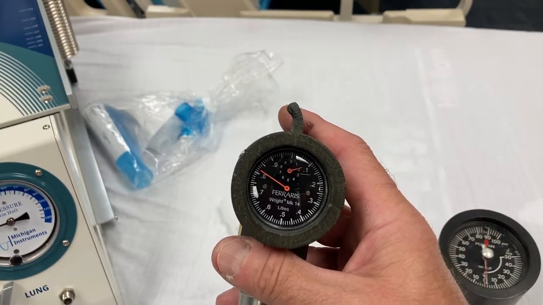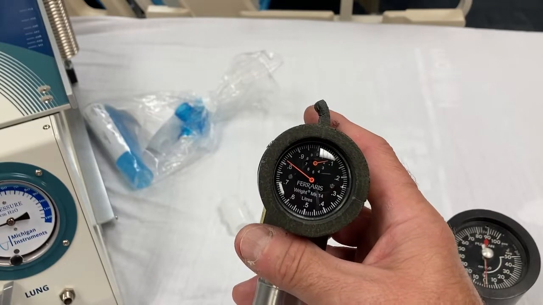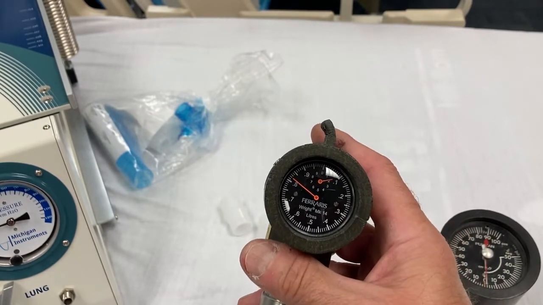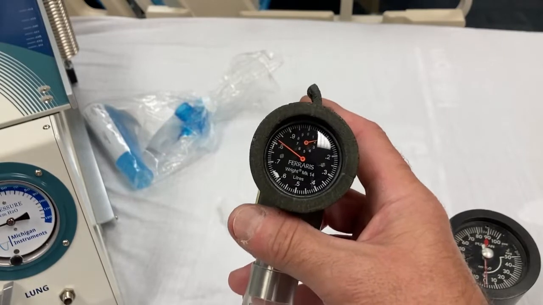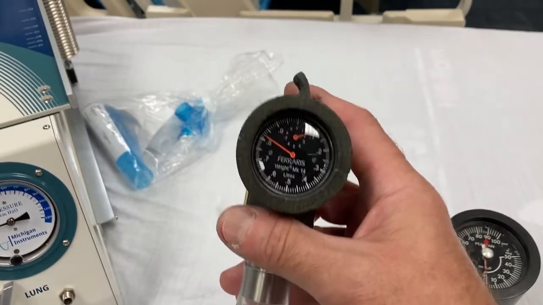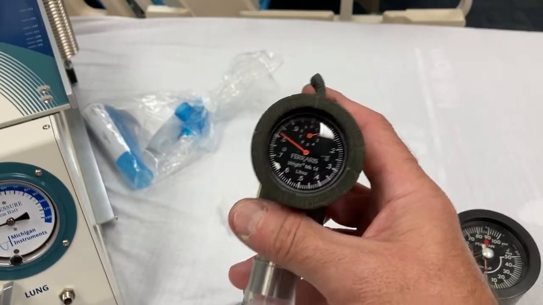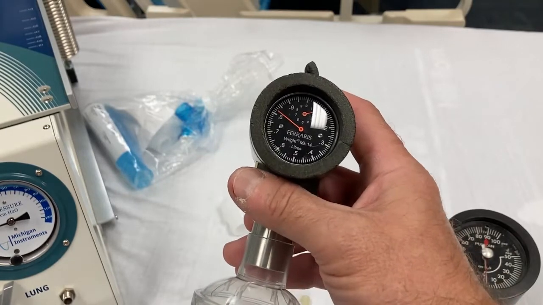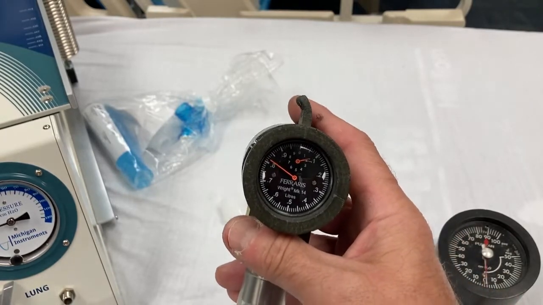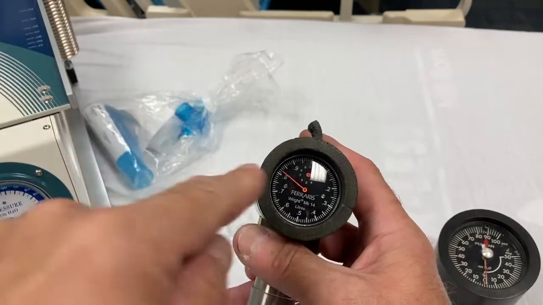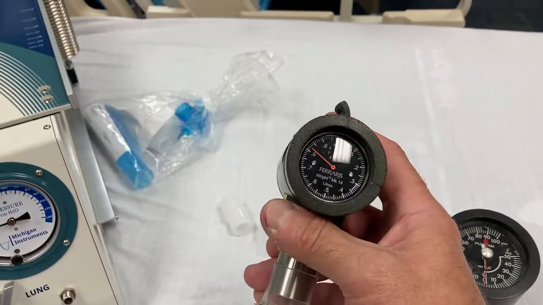When I tell you, breathe in as deeply as you possibly can and blow that one breath out until I tell you to stop. Now, if you tell them, take in a deep breath and keep blowing until I tell you to stop, a lot of times you'll get them doing these huffs, like that. So I like to specify, breathe in as deep as you possibly can and blow that one breath out until I tell you to stop. And I tell them to stop when I see that needle stop moving.